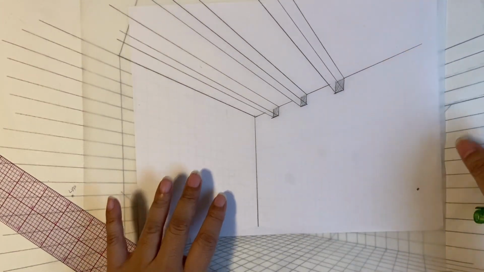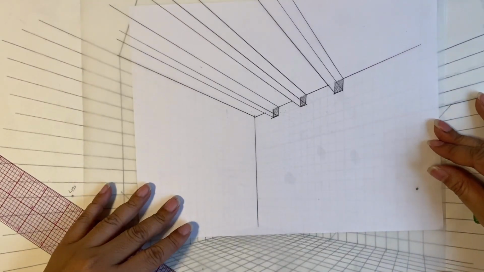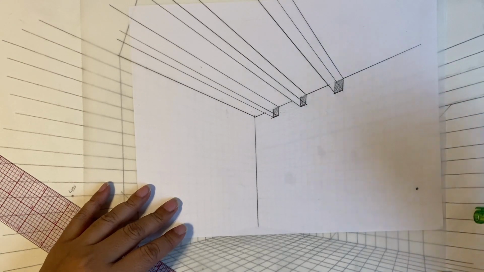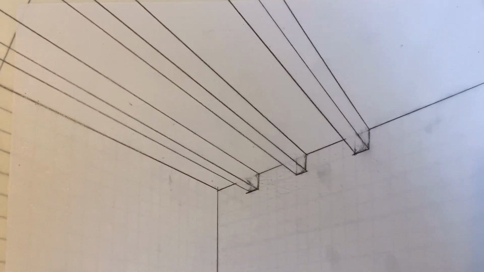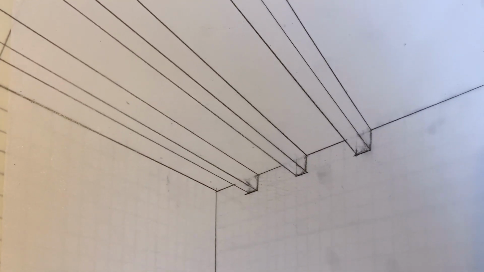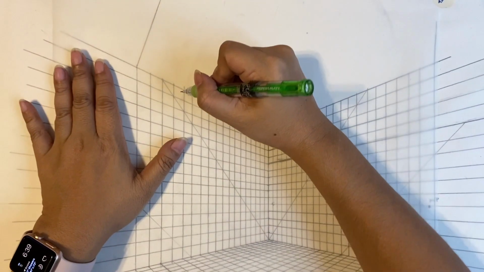Now you're going to go ahead and erase that initial elevation, that shaded in line that I have, so that you can see what it really looks like. And there you go. That's what it's going to look like. Of course, this is just a sketch. You've got to clean it up.